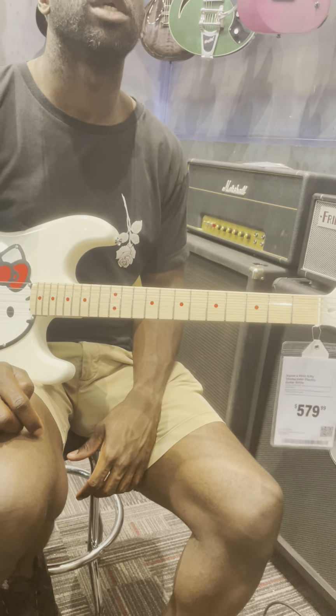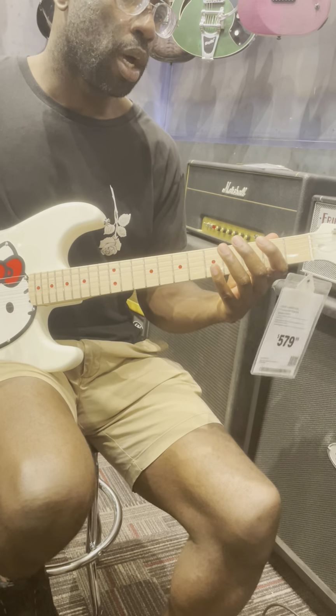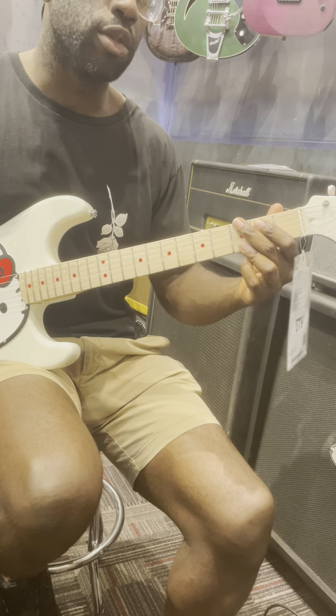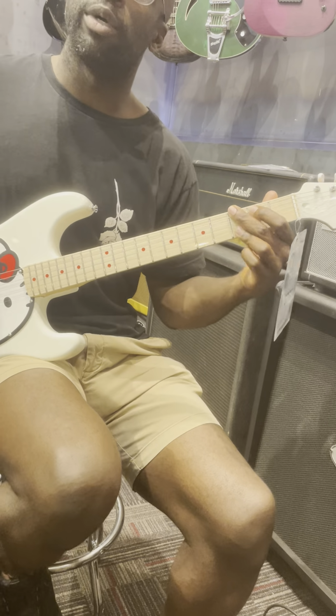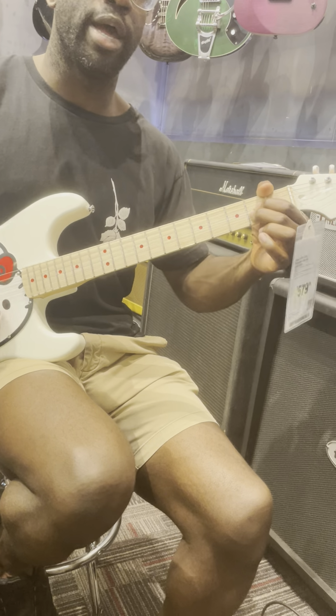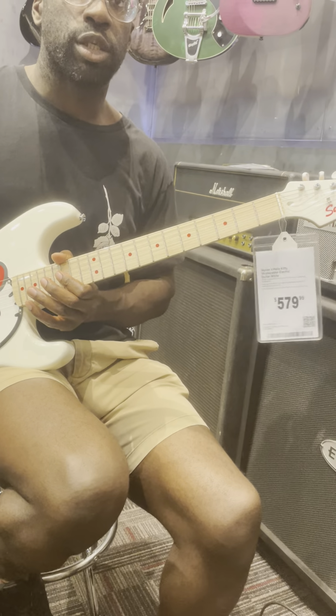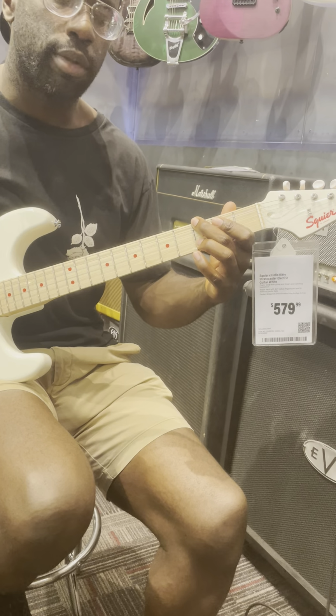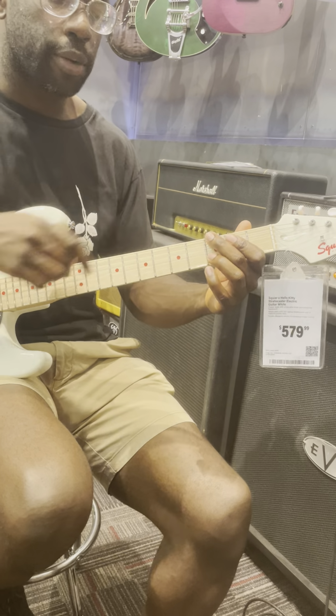Then there's other tricks you can use to get around. One other thing is, if you know your G, this is my G chord. A G chord always starts with a G. An A chord always starts with an A. So you know that the lowest note you're playing is that note. That's another way to know what note you're on.